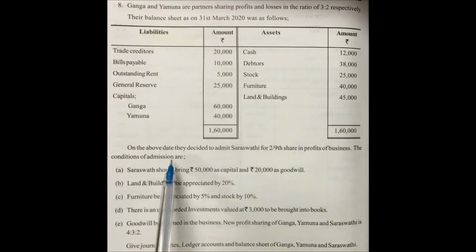The conditions of admission are: A. Saraswati should bring 50,000 as capital and 20,000 as goodwill. B. Land and buildings be appreciated by 20%. C. Furniture be depreciated by 5% and stock by 10%. D. There is an unrecorded investment valued at 3,000 rupees to be brought into books. E. Goodwill will be retained in the business.